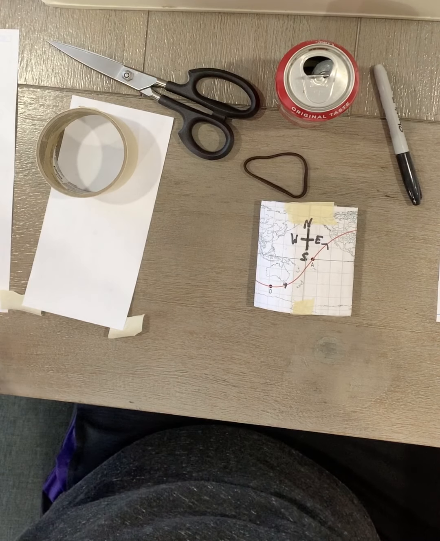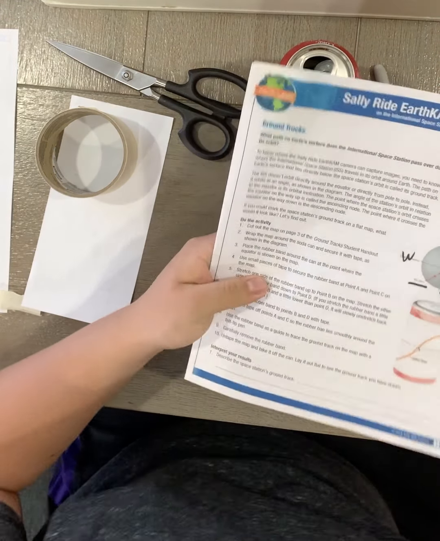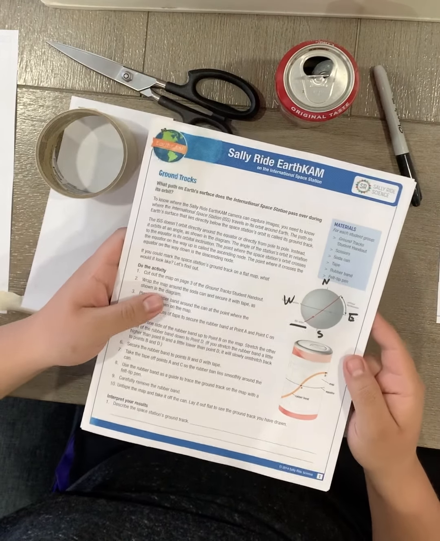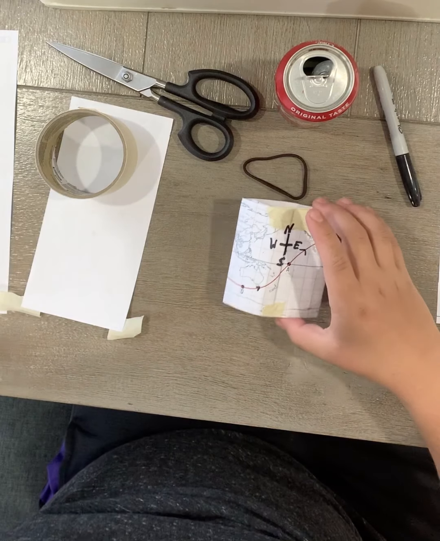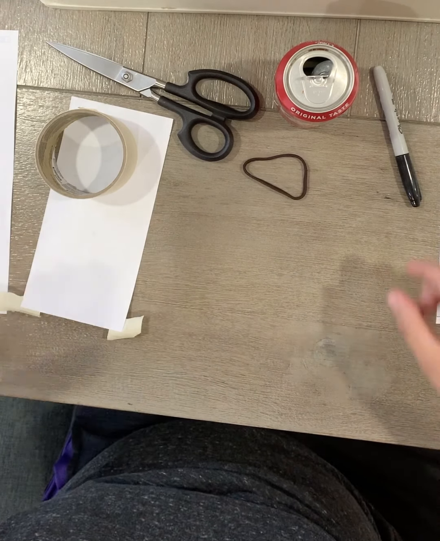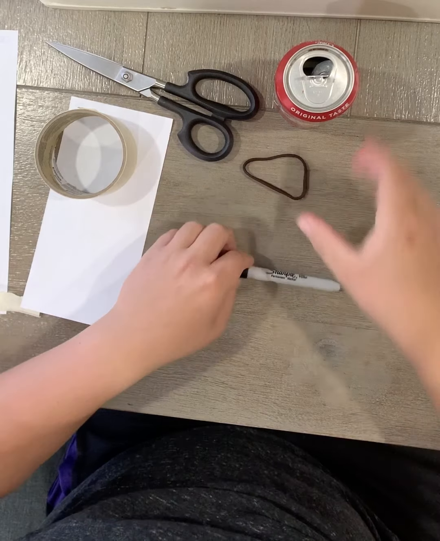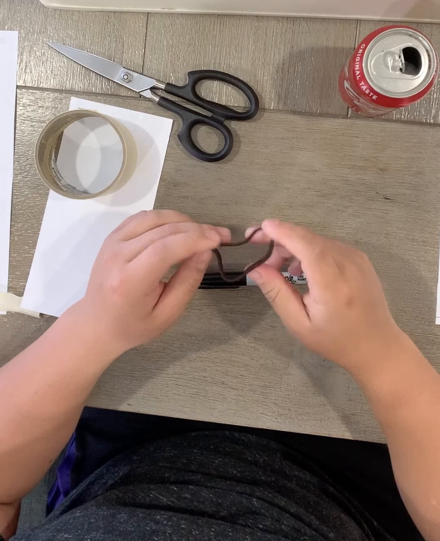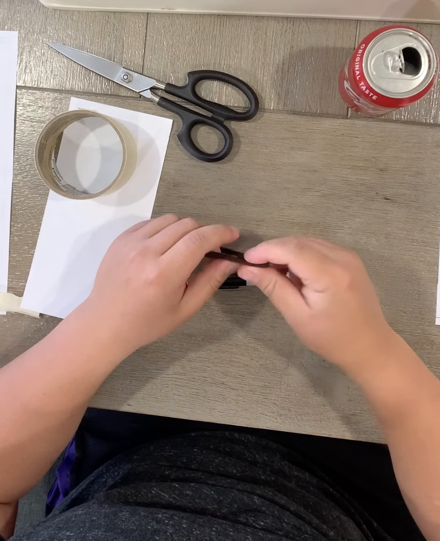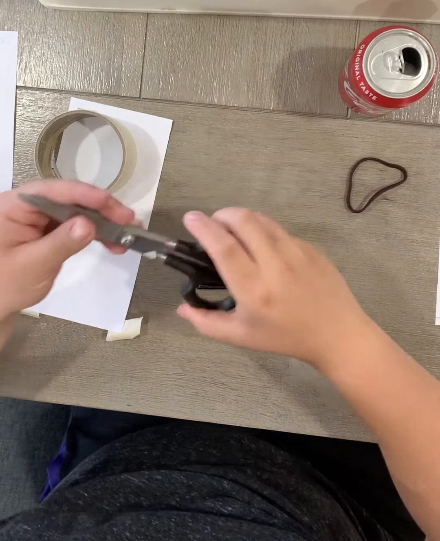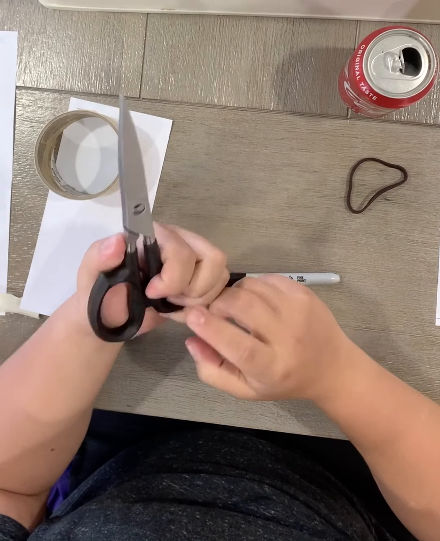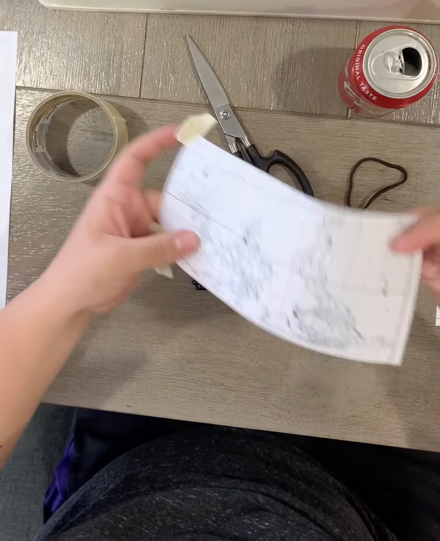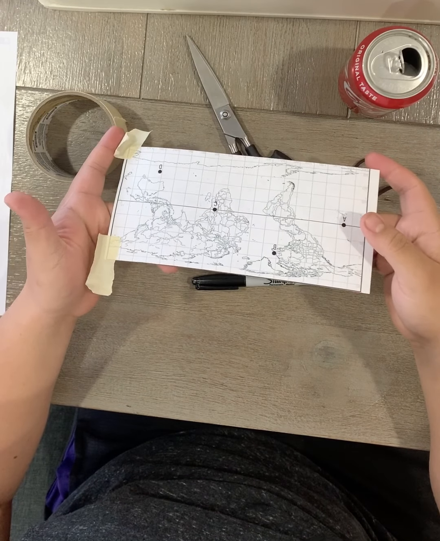Okay, today I'm going to teach you guys about ground tracks and the satellite Earth cam and the orbit of the ISS. So, materials we're going to need for this: a Sharpie, a Coke can, any can honestly, a rubber band. You can get a hair tie from your mom's closet or ask her for one. A pair of scissors. Be careful. We need to cut tape. And this printout, which will be in PDF version.